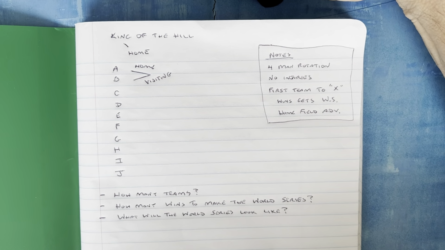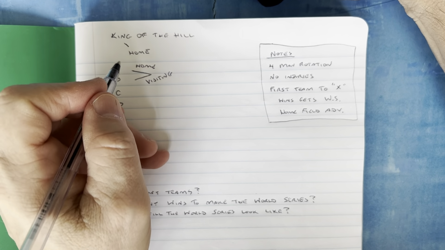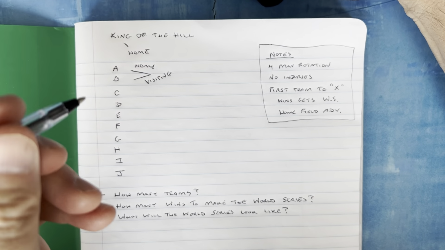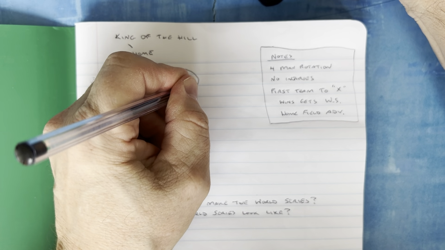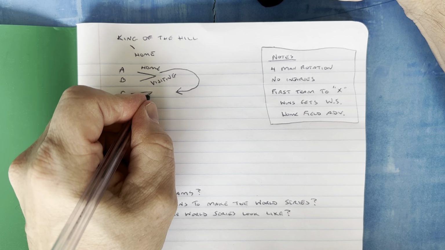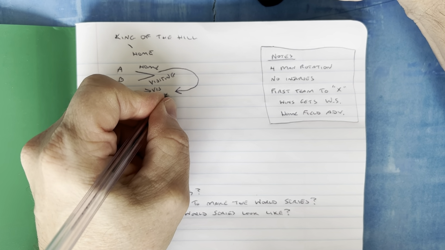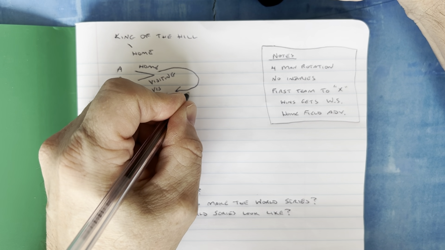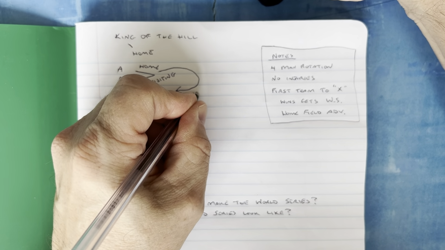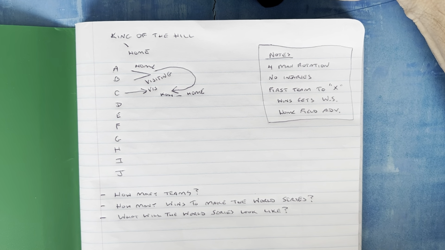Now, whoever wins this game becomes, or remains in the case of Team A, the King of the Hill. And they will host Team C. So Team C becomes the visitor. The King of the Hill is the home team, whether that's Team A or Team B. And you just keep going down the line.